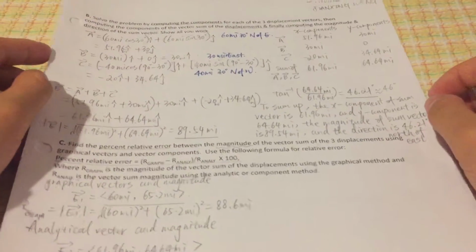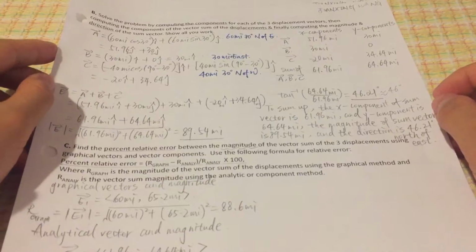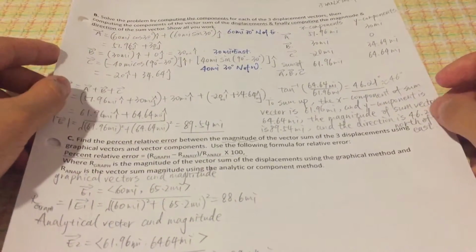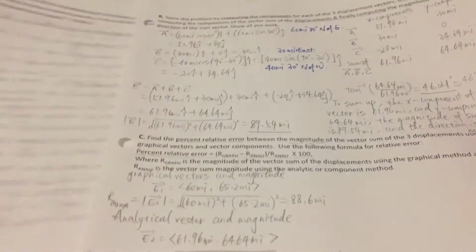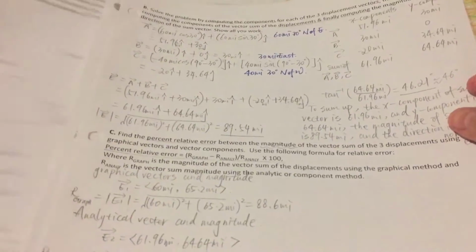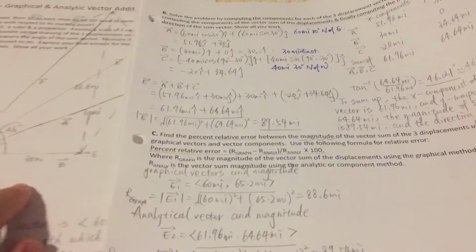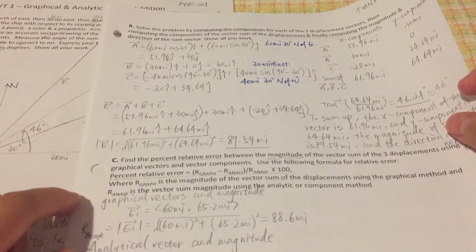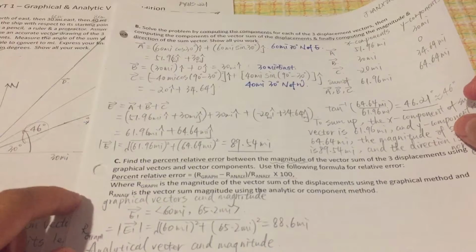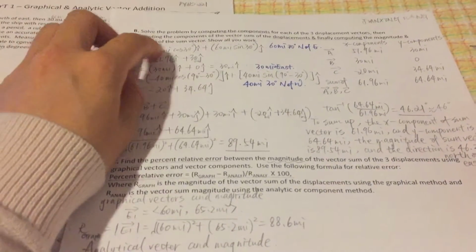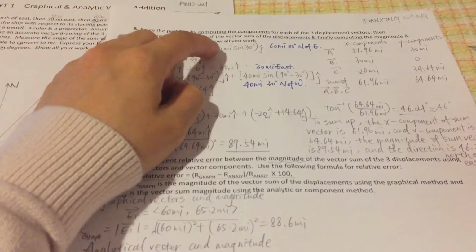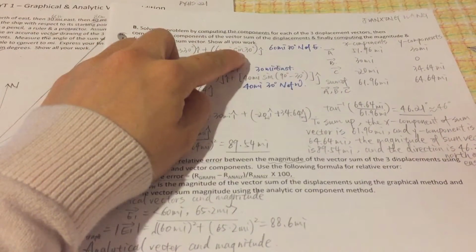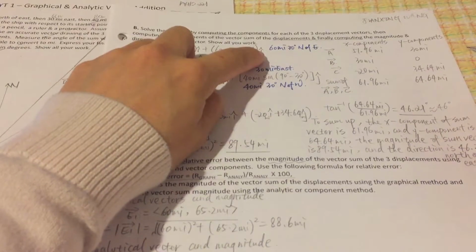Next one, I'm going to use the analytical solution for B. For vector A, it would be 60 miles cosine 30 i hat plus 60 miles sine 30 j hat.